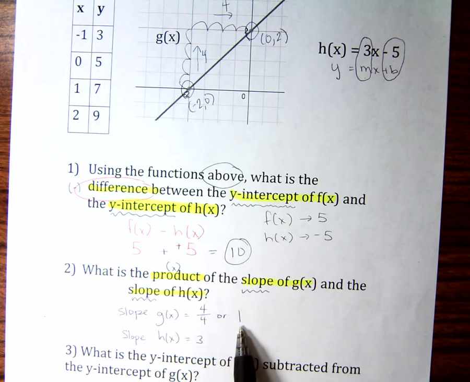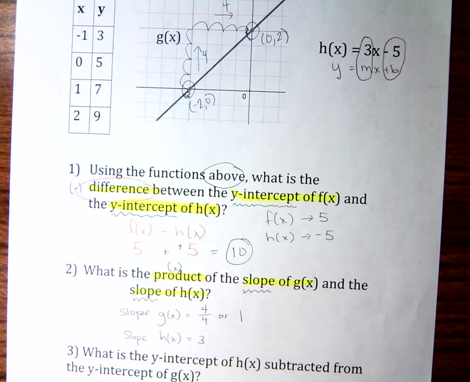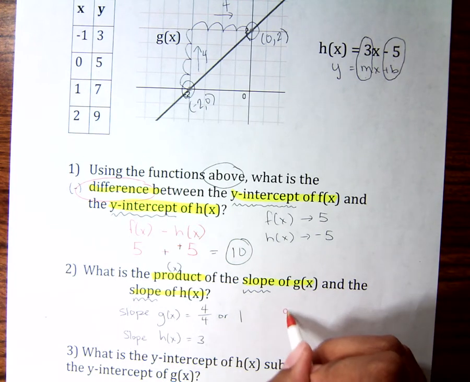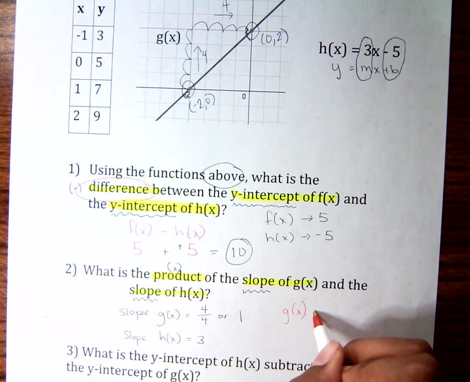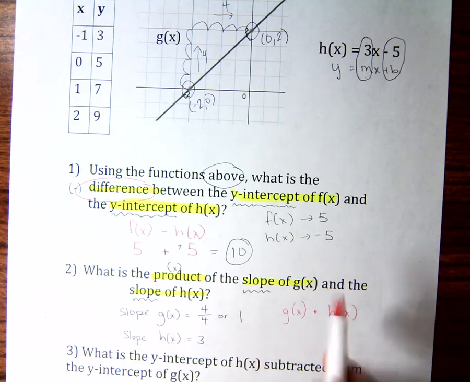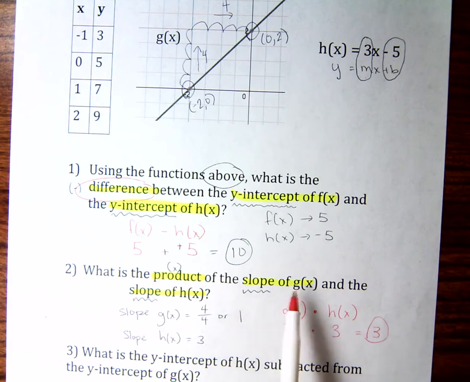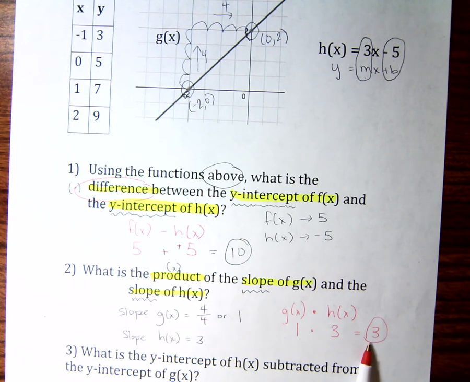Now, go back to the problem to figure out what does it want me to do with the 3 and the 1. And right here it says, what is the product of the slope? So I have g of x times h of x. So g of x is 1 times h of x, which is 3, and that'll give me 3. So the product of both of these slopes is 3.